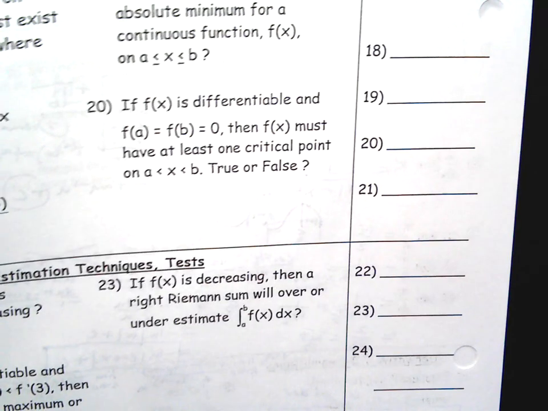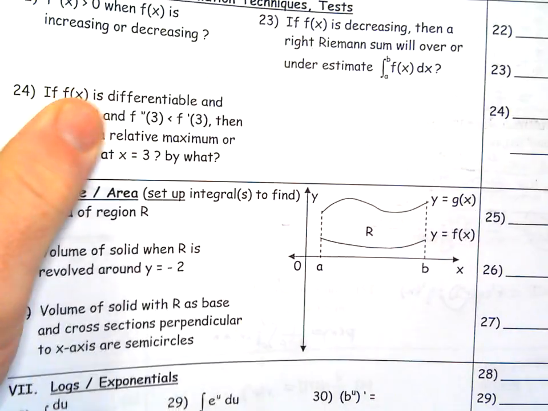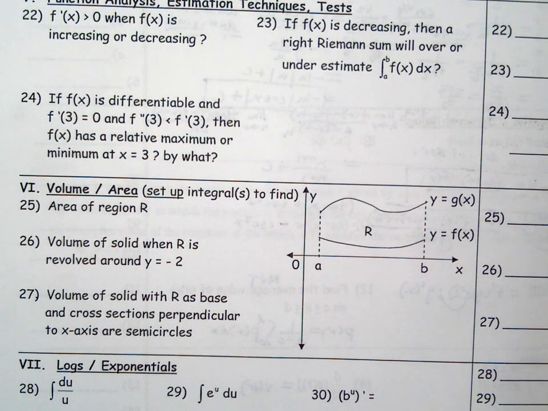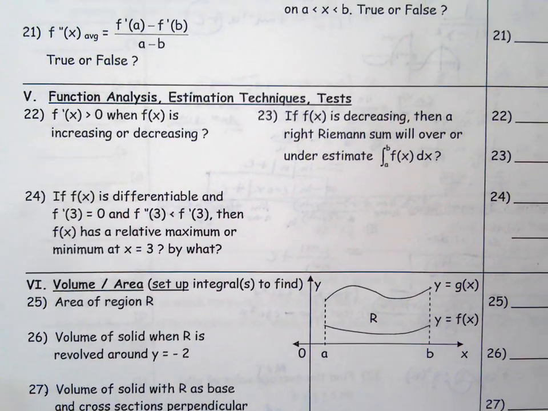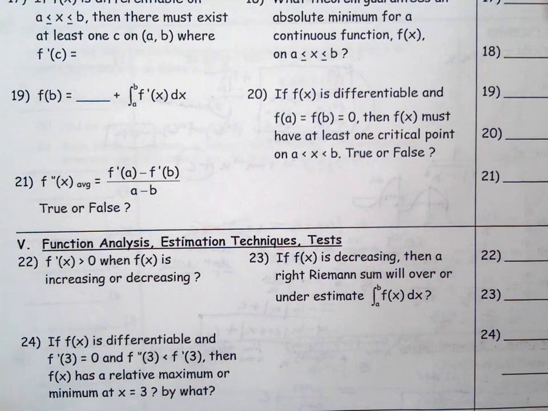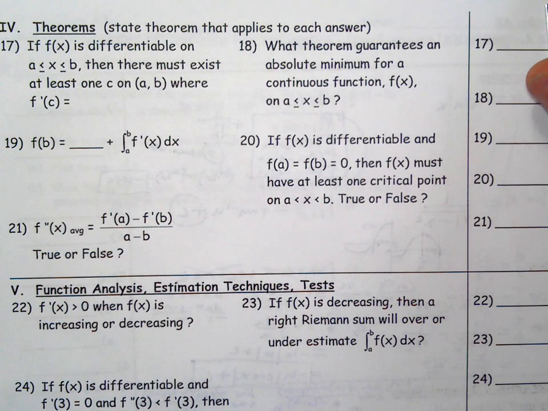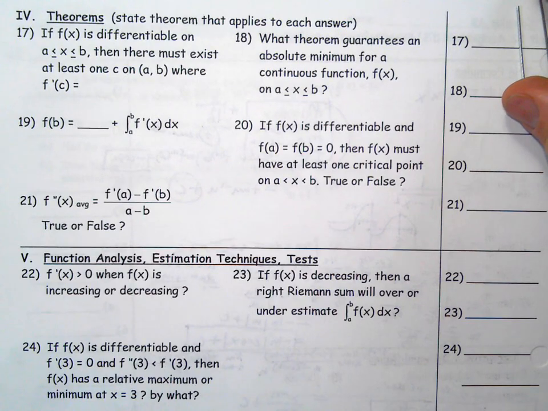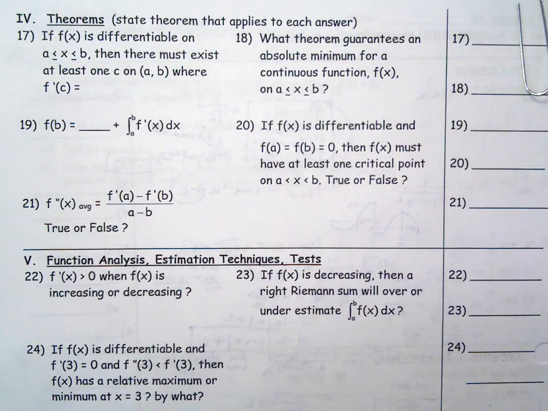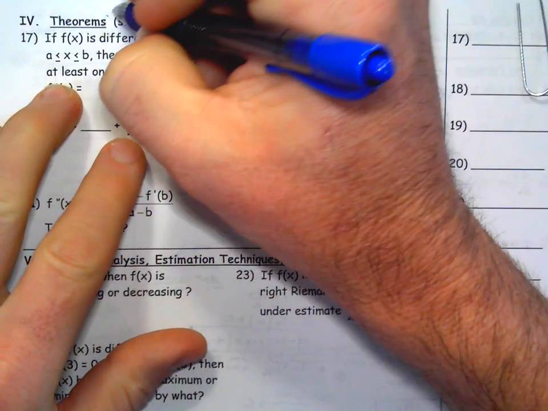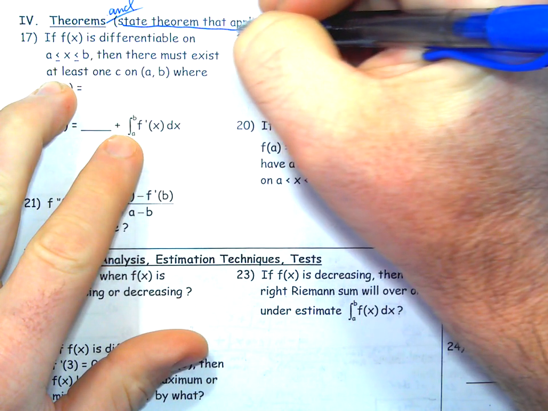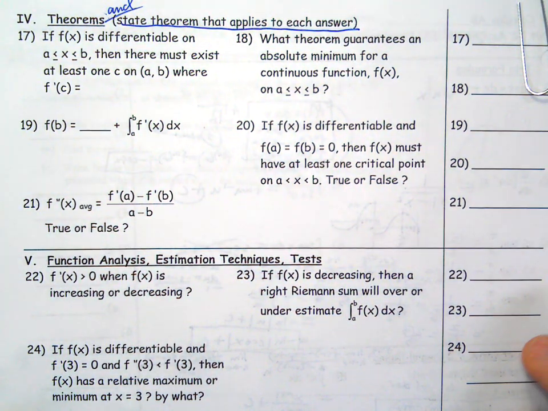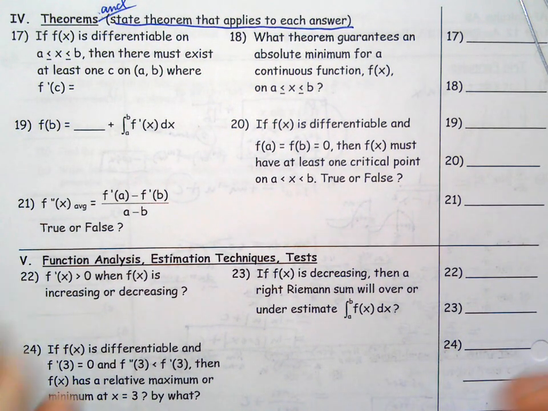Now, not every topic is here. This is just an example of what the test could be like. Any of these ideas from any of these topics are fair game. Even any derivative rules I didn't mention here, any anti-derivative rules I didn't mention. These ones here, state the theorem. So 1, you got to answer the question, and then 2, you need to state the theorem that applies to each answer. Okay, so there's 2 things I need for each of these.